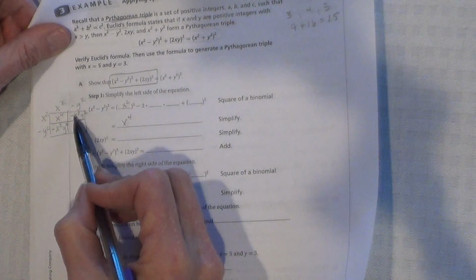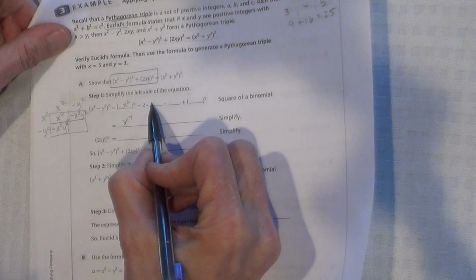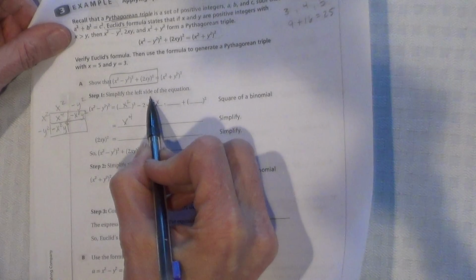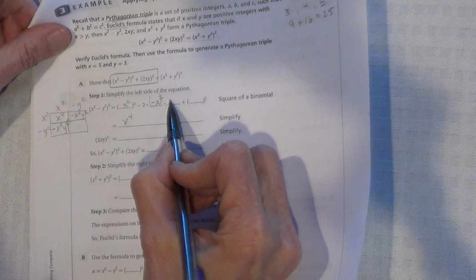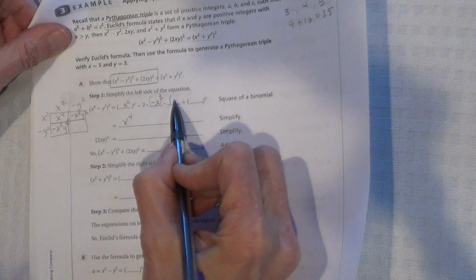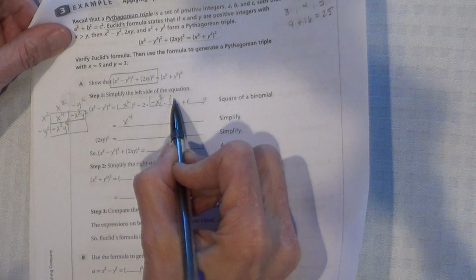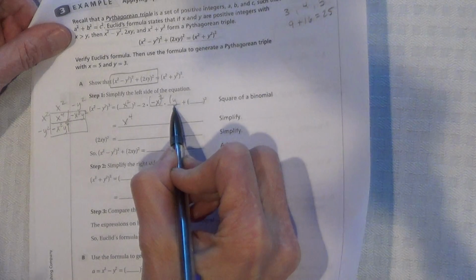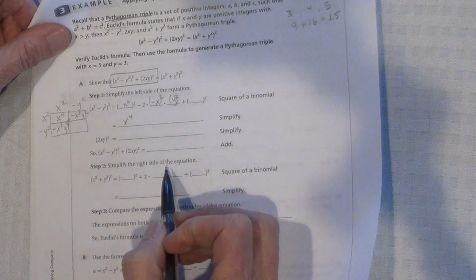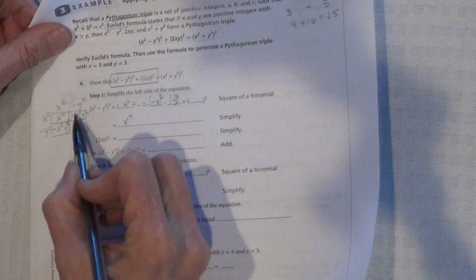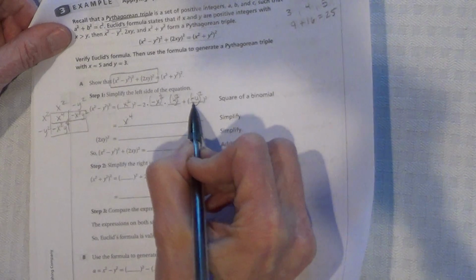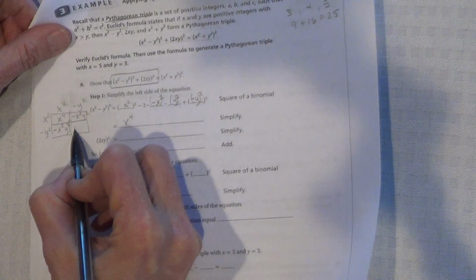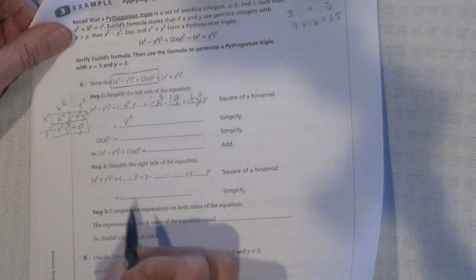So that's where we get two of those: negative 2x squared y squared. And then the last thing is negative y squared squared, so we get a positive y to the fourth.